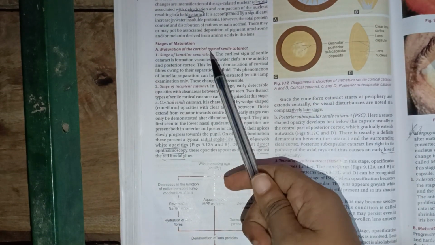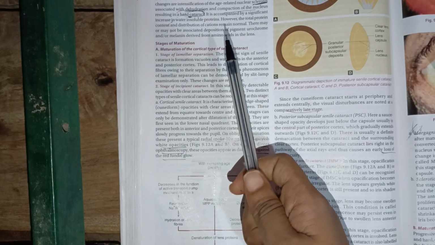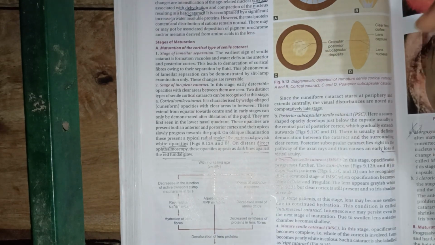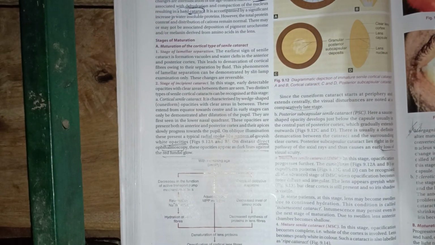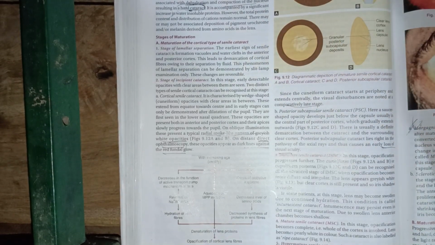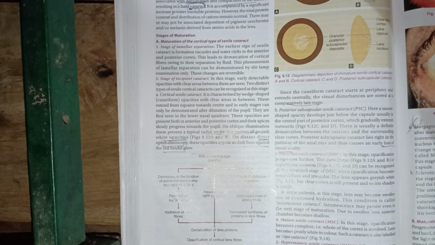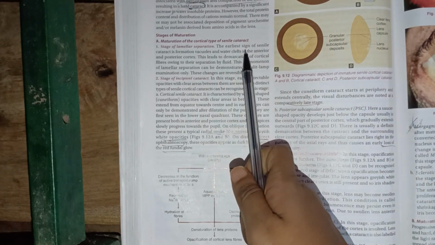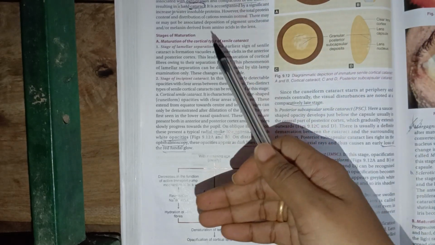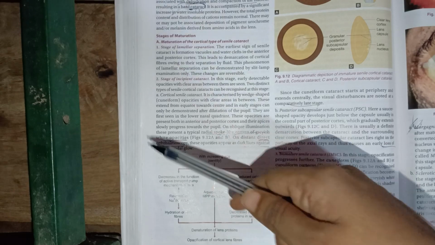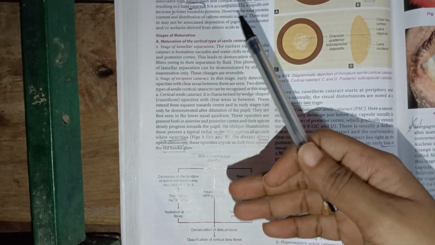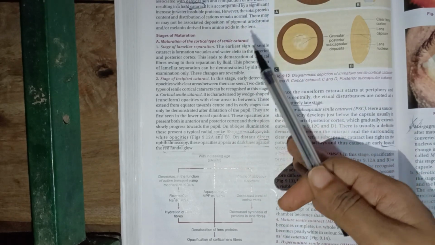First, the stage of lamellar separation. This is the earliest sign, the first sign under cortical senile cataract. The first stage is lamellar separation. Generally these lamellae are present at the cortex. The cortex is made up of lens fibers, and these lens fibers have lamellae. Why do the lamellae undergo separation? Because there are vacuoles and water clefts in the anterior and posterior cortex. These cortex fibers have water clefts present between them, and it leads to separation of lamellae.